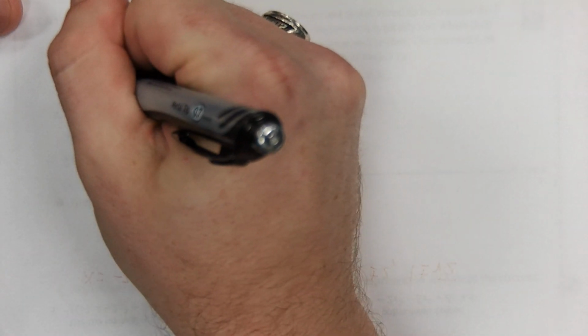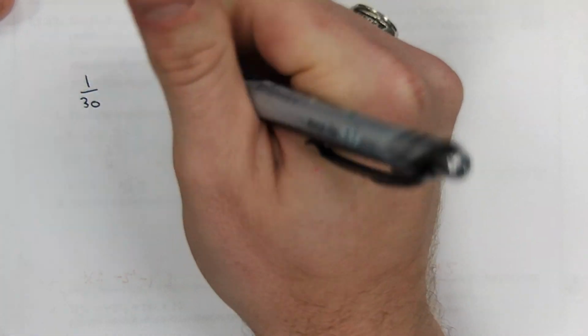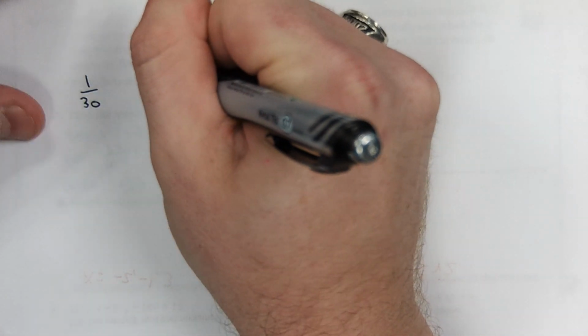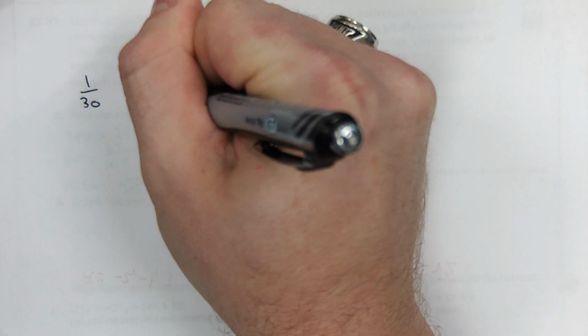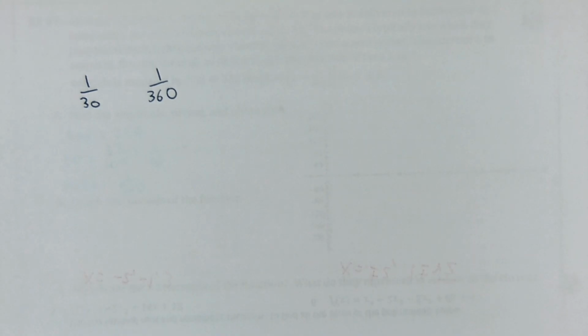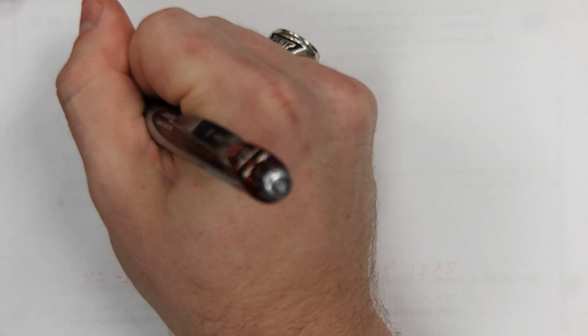First, you need your period length and your phase shift to have a common denominator. We need that. What is the common denominator between 30 and 360? No, that's the common factor. What's the common denominator? 360. So the common denominator is 360.